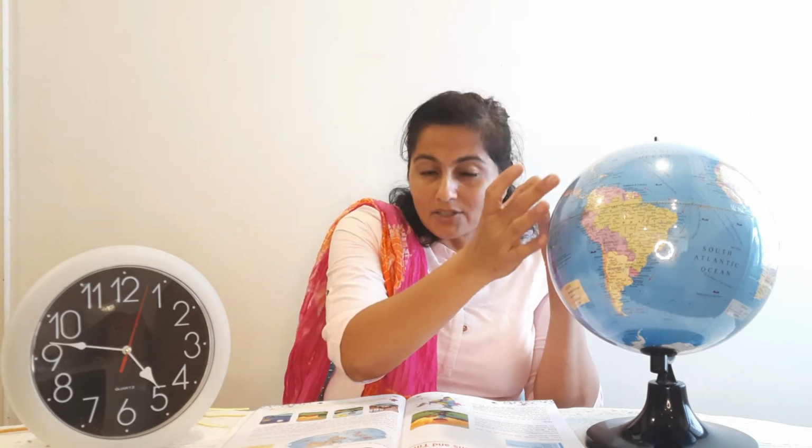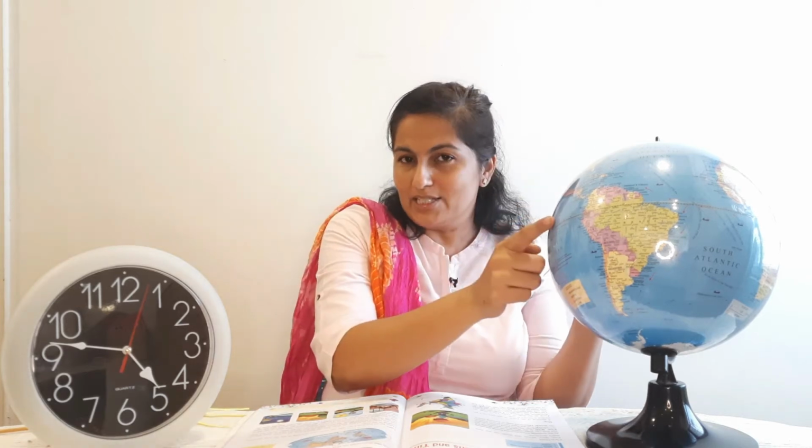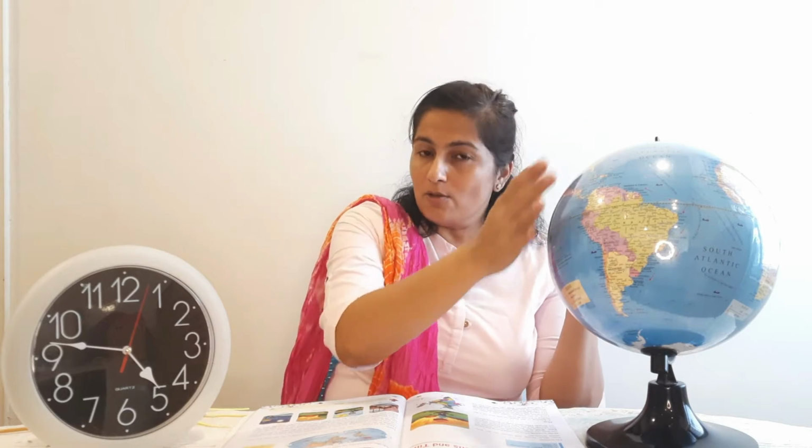The drawing of the earth or any part of the earth, like a country or a state or a continent, if you draw that on a flat surface, then that is called a map. This is not a map, this is a globe, you know it. It is also a drawing of the earth, but it's a globe, okay? And on a flat surface it is called a map.